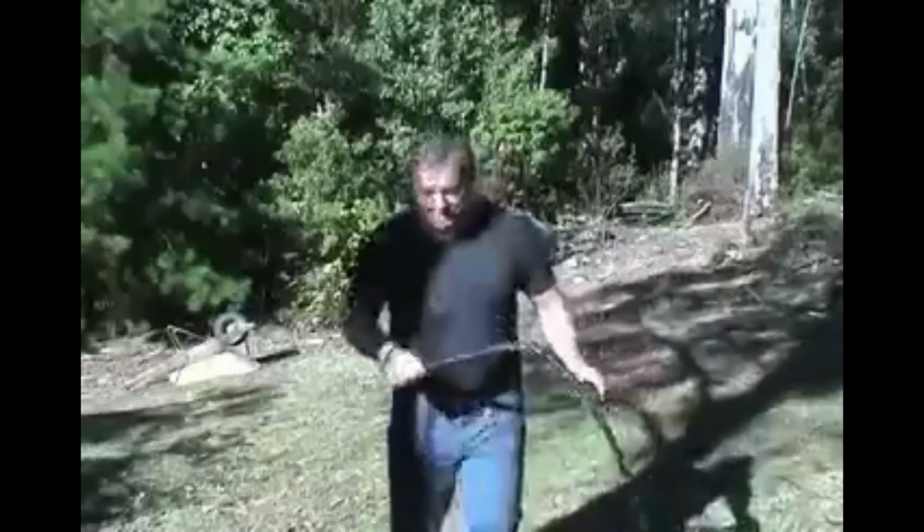Now the way to hold these whips is to put that ball, the knot on the end, goes into the palm of your hand and it acts like a swivel. Don't hang on to your whip up here, you hang on to it like this. It goes into your palm of your hand like a swivel.